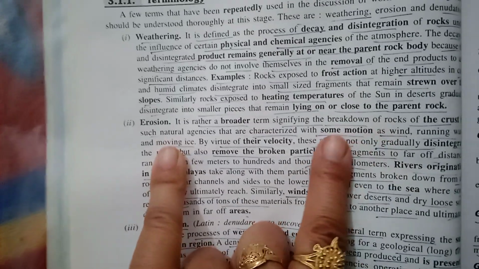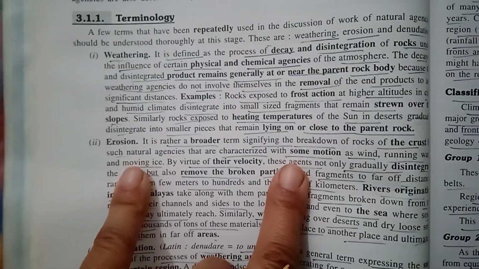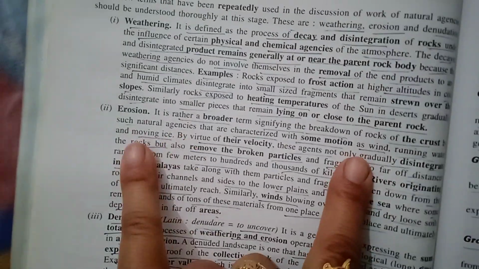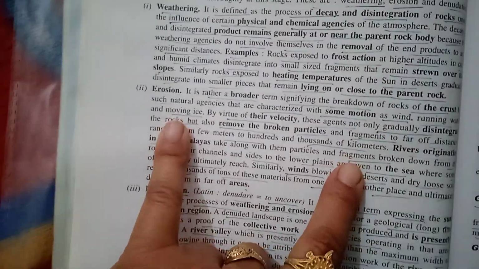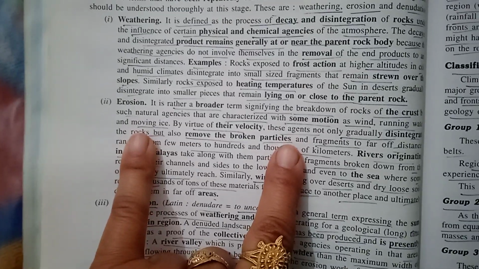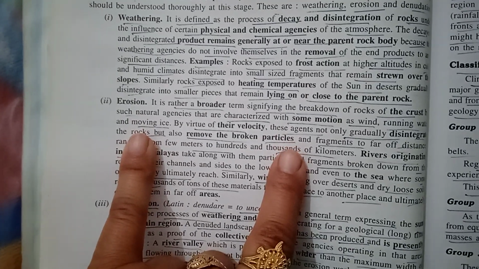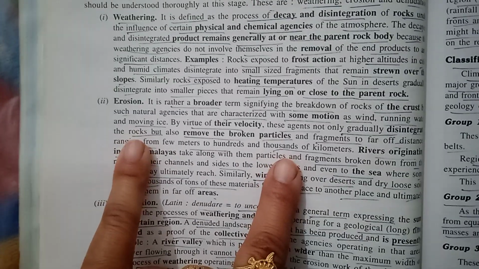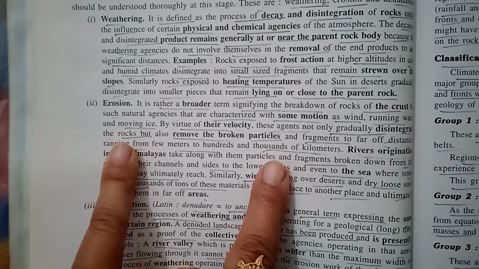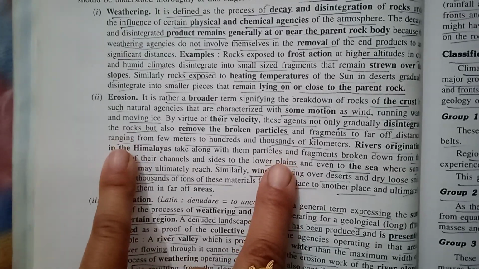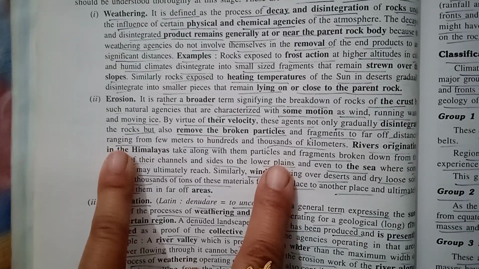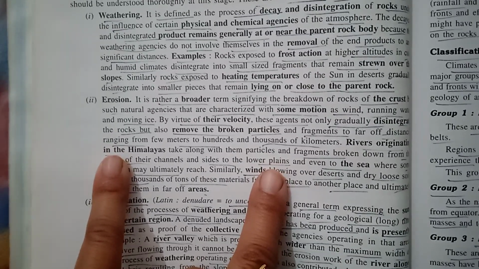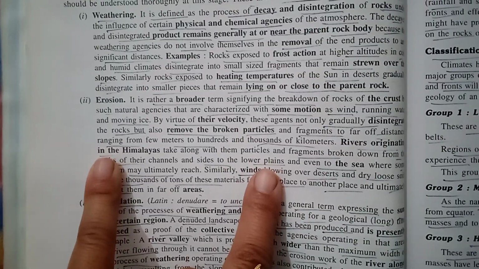Erosion is a broader term signifying the breakdown of rocks of the crust by such natural agencies that are characterized by some motion, as wind, running water, and moving ice, by virtue of their velocity. These agents not only gradually disintegrate the rock but also remove the broken particles and fragments to far off distances, ranging from a few meters to hundreds and thousands of kilometers.